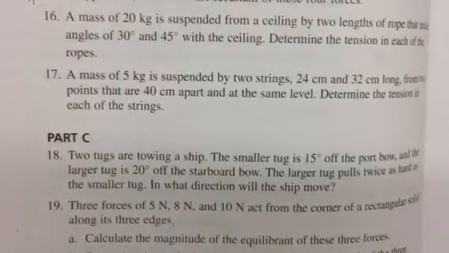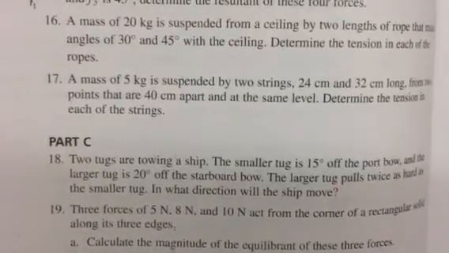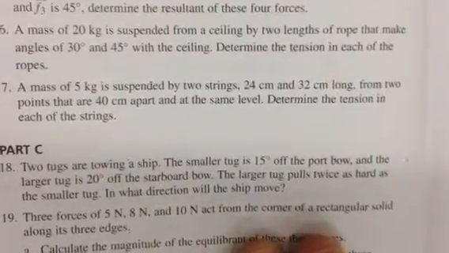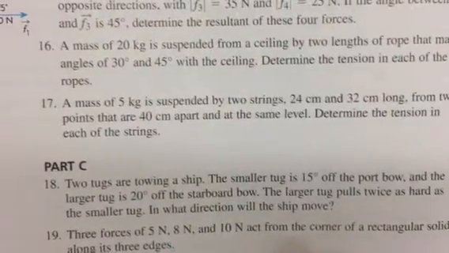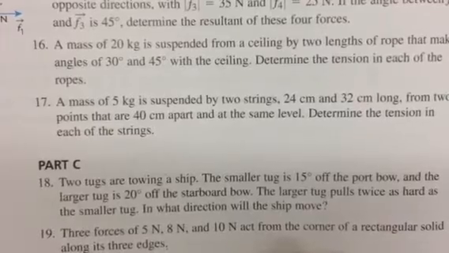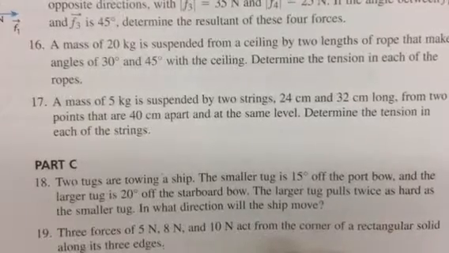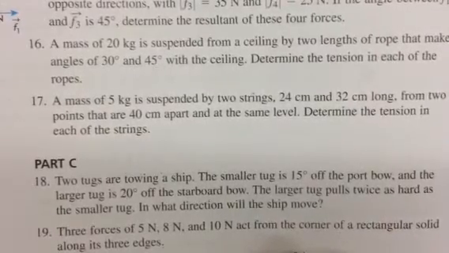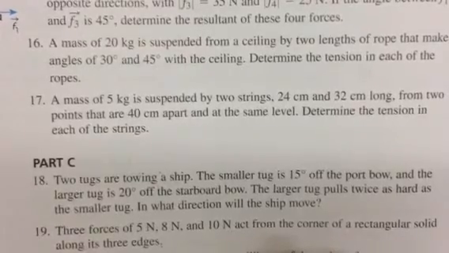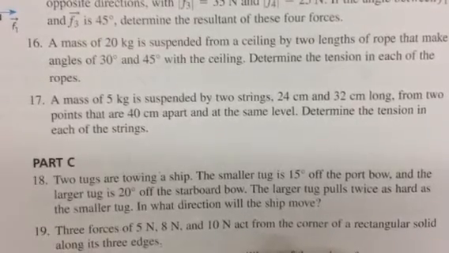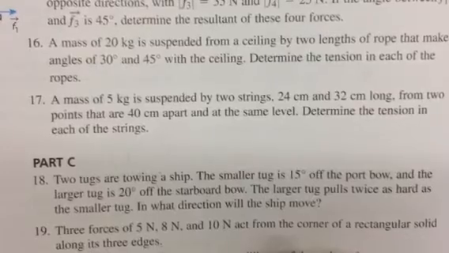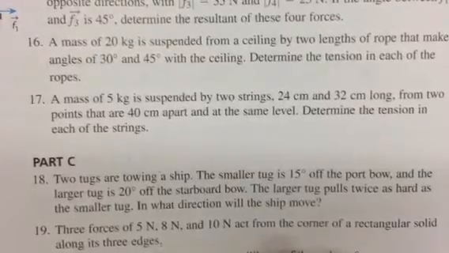Okay, we're going to look at page 364, number 17. So number 17 is a mass of 5 kilograms is suspended by two strings, 24 centimeters and 32 centimeters long, from 2 points that are 40 centimeters apart and the same level. Determine the tension in each of the strings.